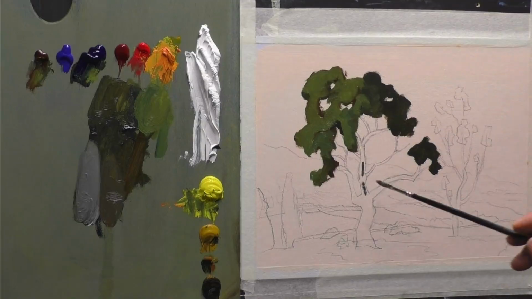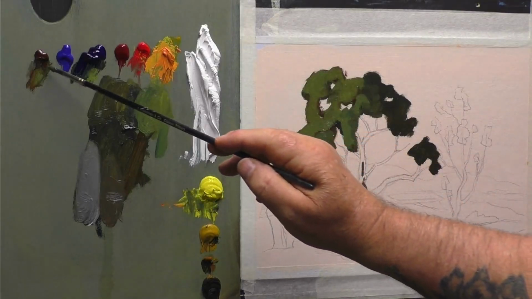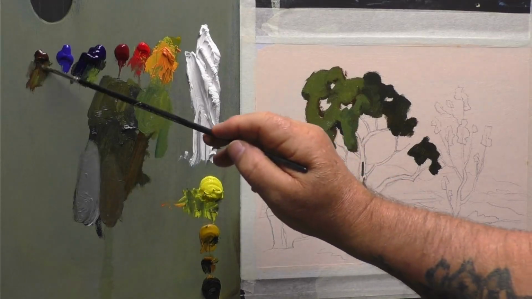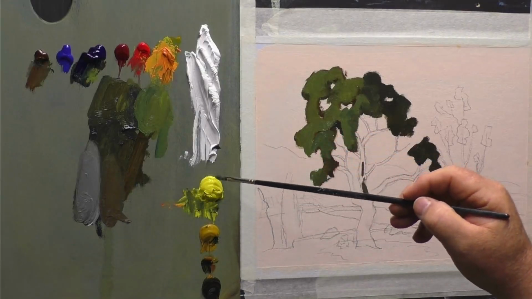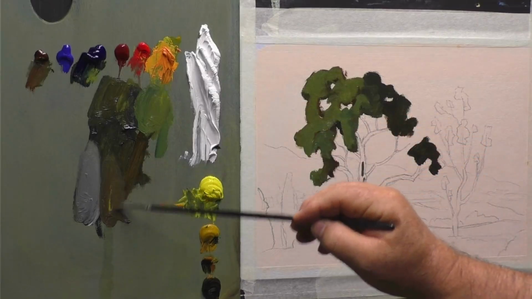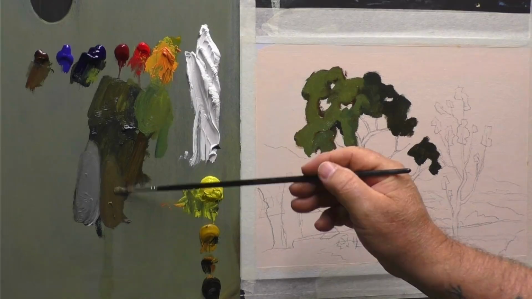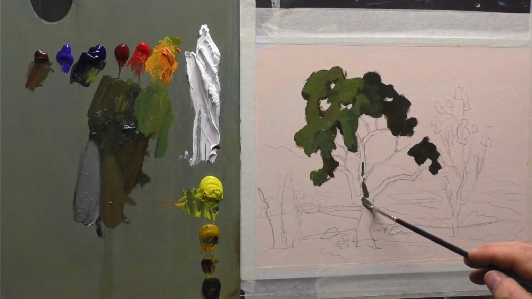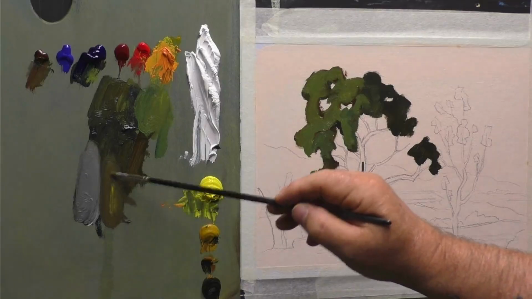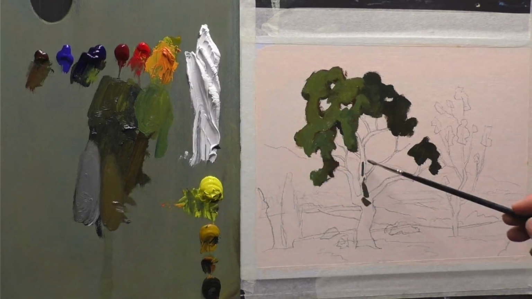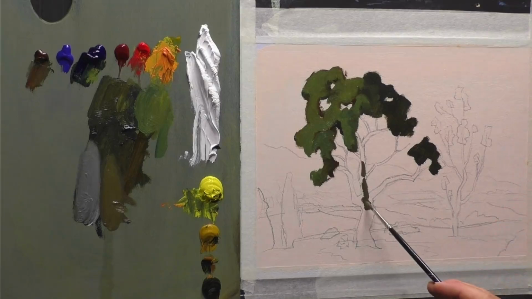So let's just have a touch more of the sienna. Maybe a touch of yellow to get that brown to pop a little bit more. Be just a touch less dark. A little bit more. Okay, now we're not far. Okay, I'll do the trunk, that's okay.